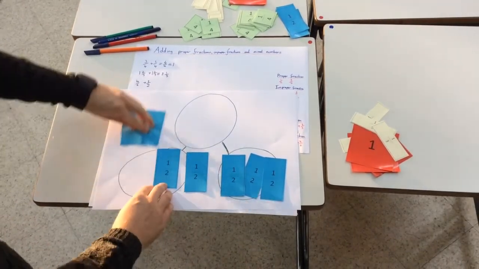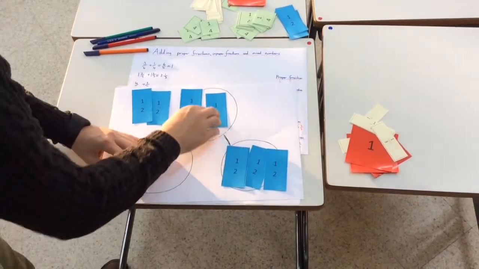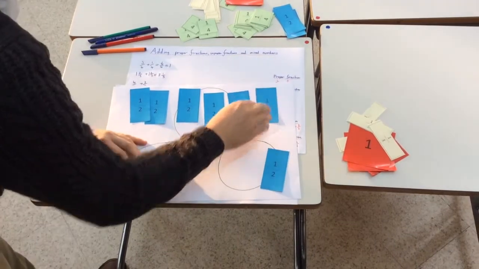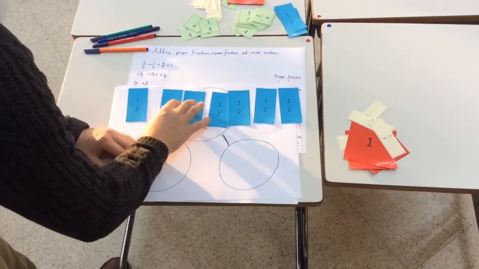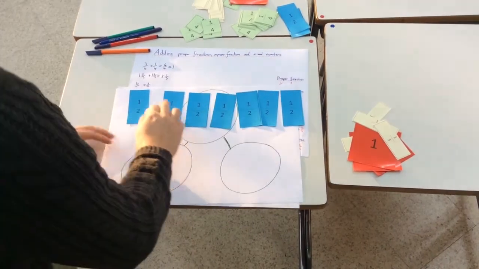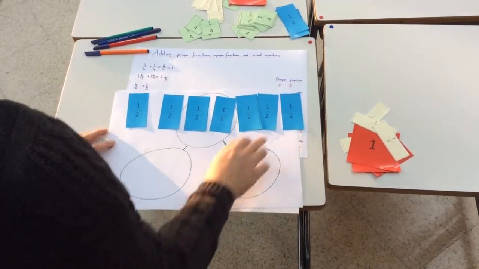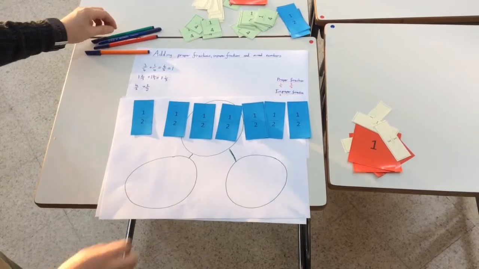Let's put them together to make our whole. Well, I can see straight away then, if I just count them, I've got 1, 2, 3, 4, 5, 6, 7 halves. So I can write that in.